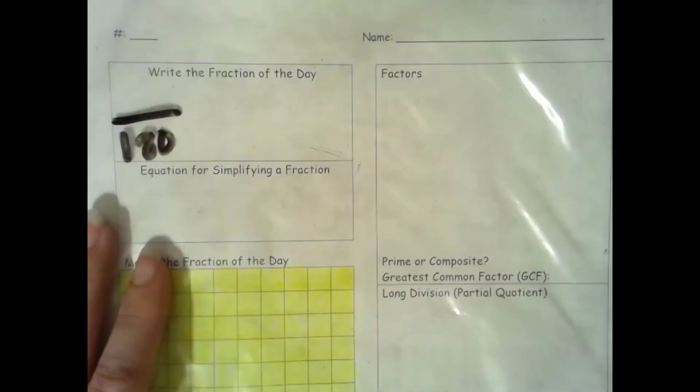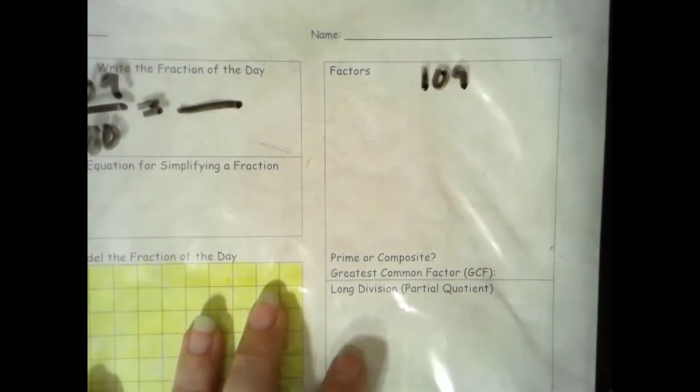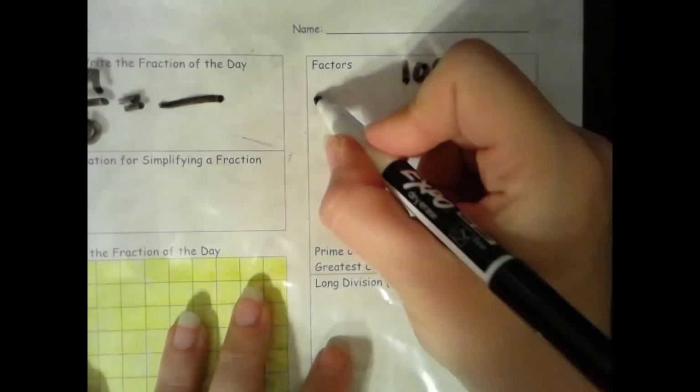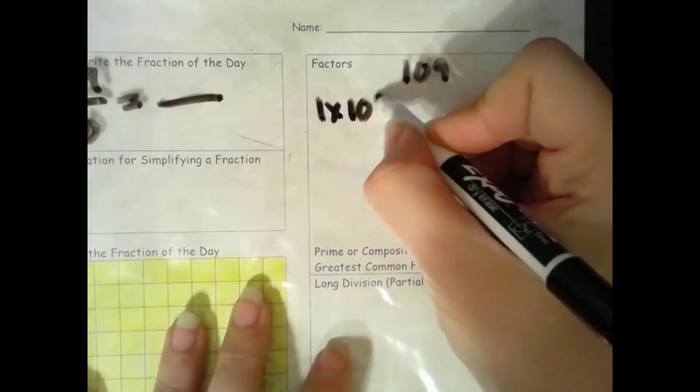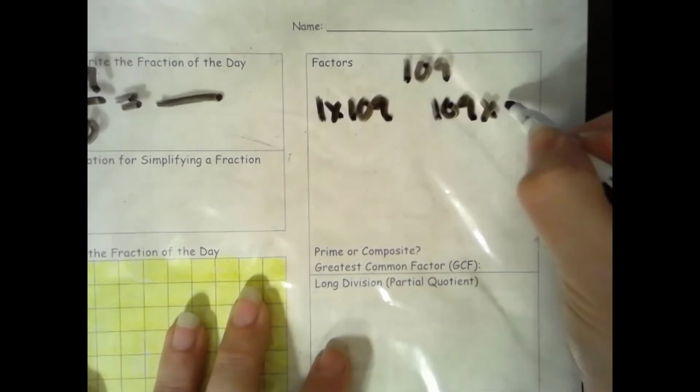All right, our beginning fraction. We have a total of 180 school days. We are on day 109. So let's find our factors for 109. Two factors we always know are 1 and the number itself. Using the commutative property of multiplication, 109 times 1.